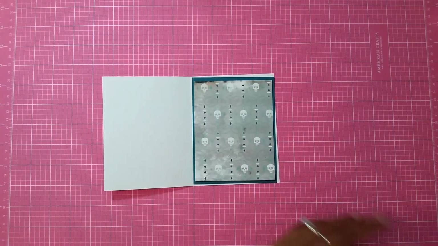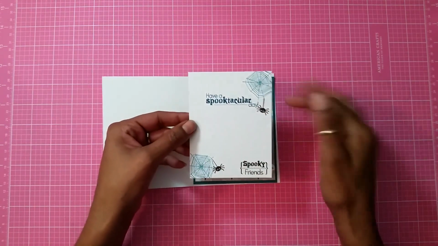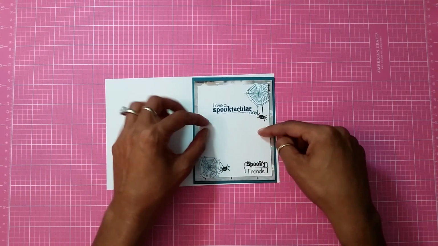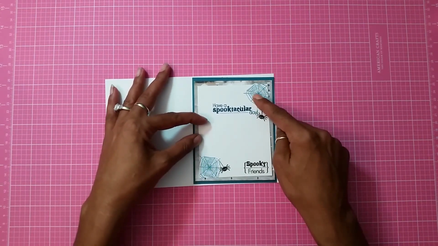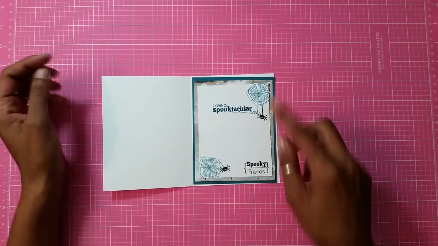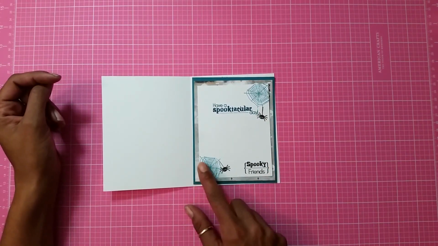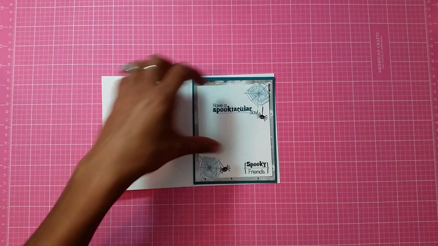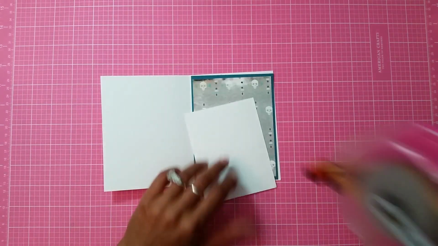And then I have this white piece of cardstock that I already stamped my images on. And I use My Creative Time with Emma treat for my sweet. And I end up using Have a Spooktacular Day, Spooky Friend, the spider web, and the spiders. Okay, so let's adhere all of this together.